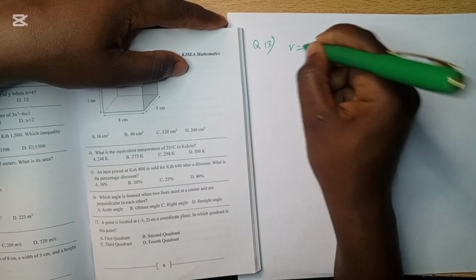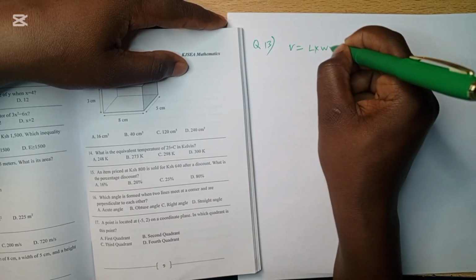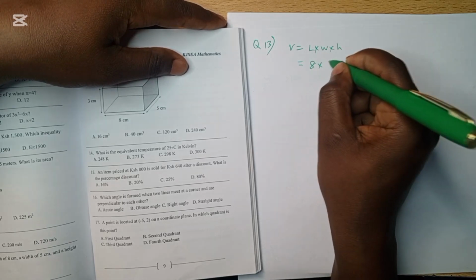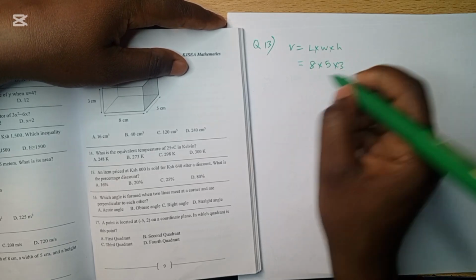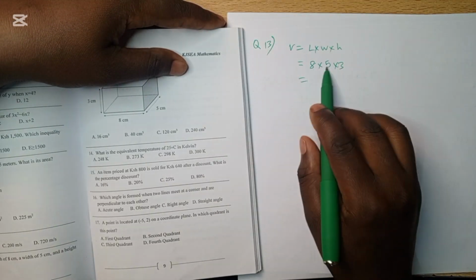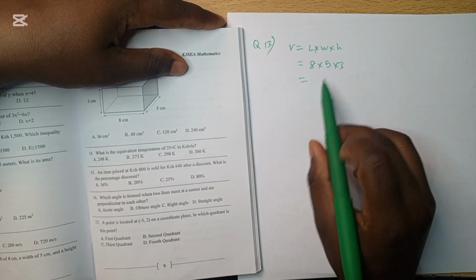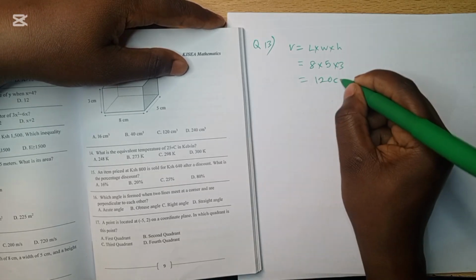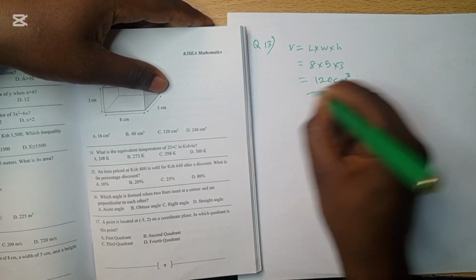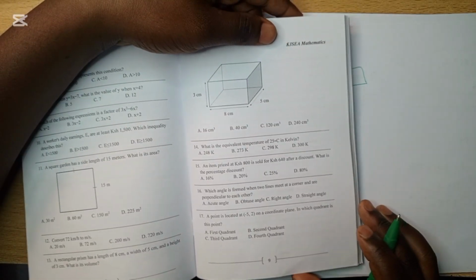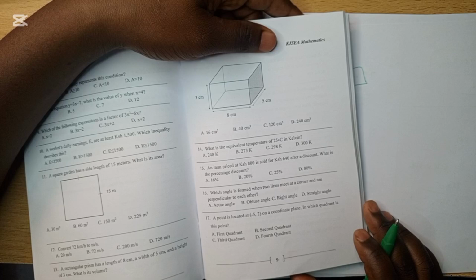Volume is equal to length times width times height, which is 8 times 5 times 3. 8 times 5 is 40. 40 times 3 is 120. Remember, these were centimeters and it is cubed because it is volume. So the answer is 120 centimeters cubed, which is C.